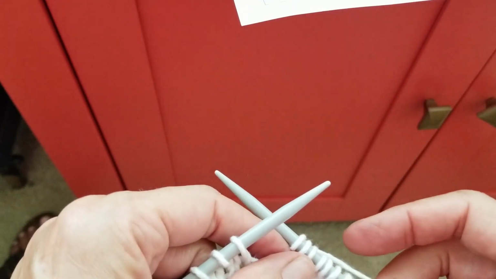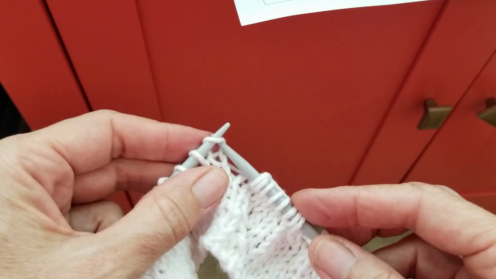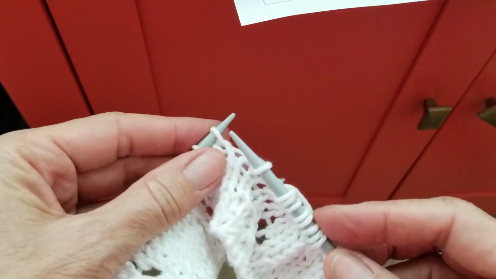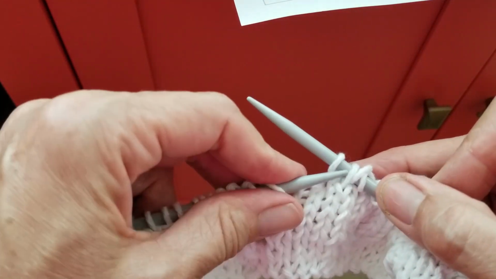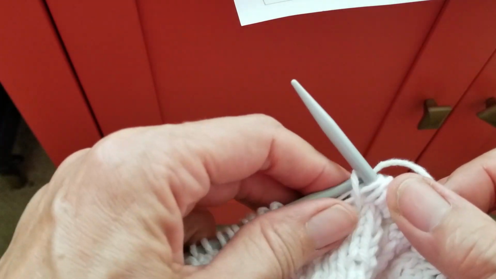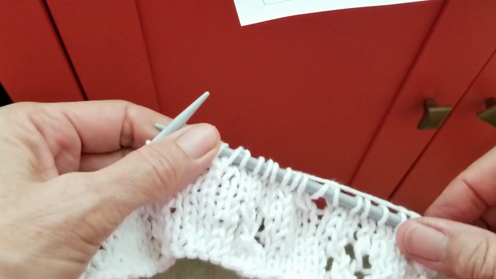Yarn over. Slip 1. Knit 2 together. Pass the slip stitch over. Yarn over. All right.